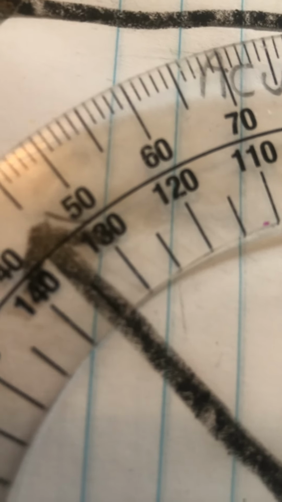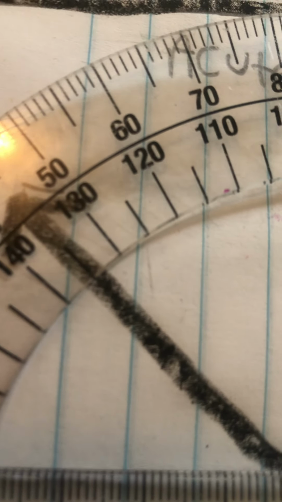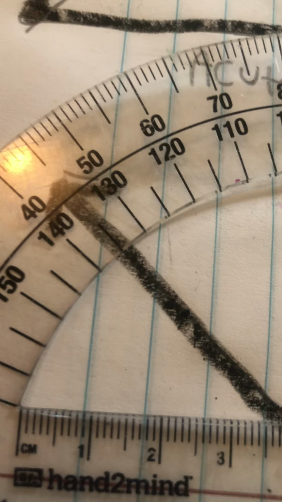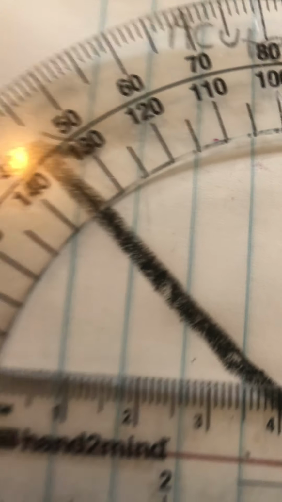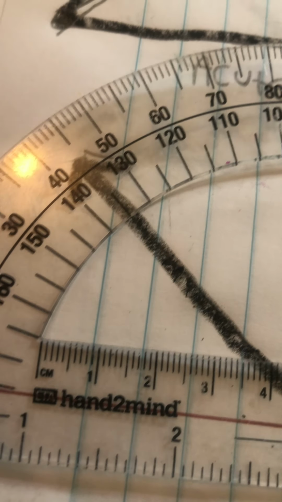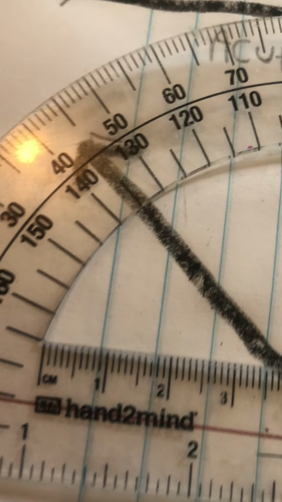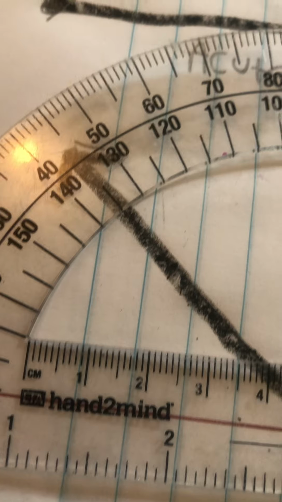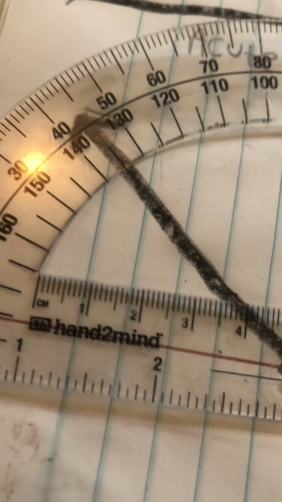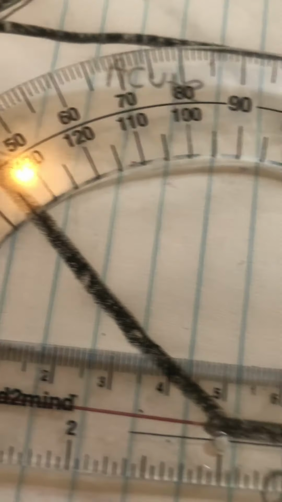So I see a line between 130 and 140. So I automatically know, okay, halfway between 130 and 140 is going to be 135. So the bottom row is showing me 135 degrees. And I look at the top row, it's between 40 and 50. So that's showing me 45 degrees. So it's either going to be 135 or 45 degrees.